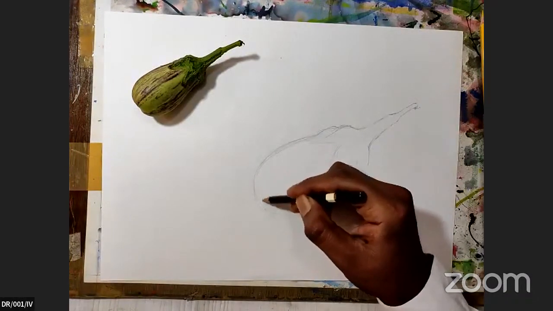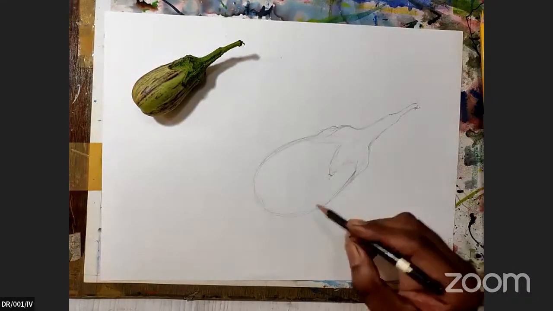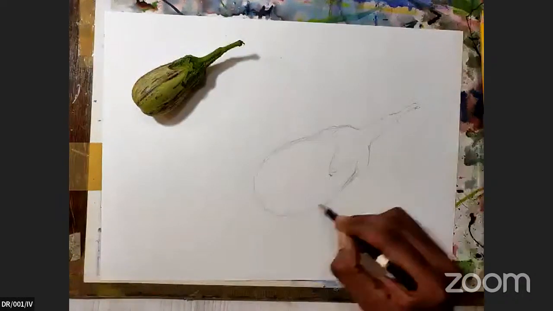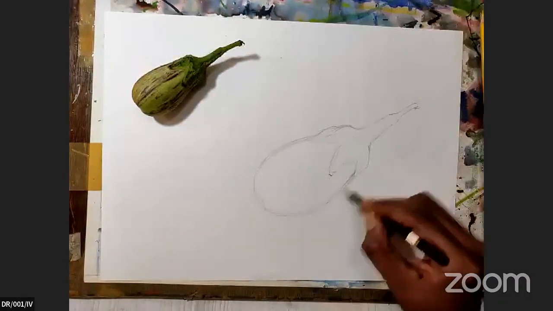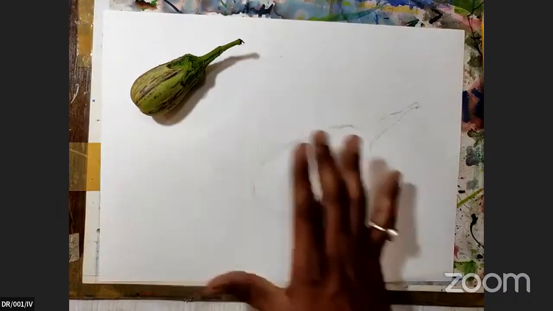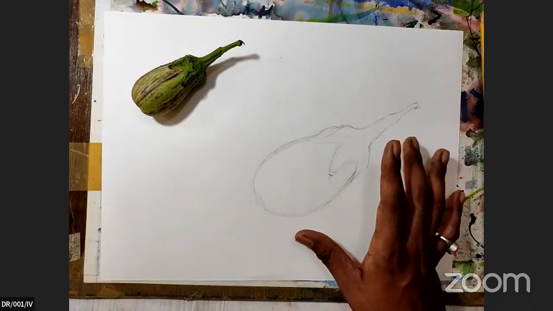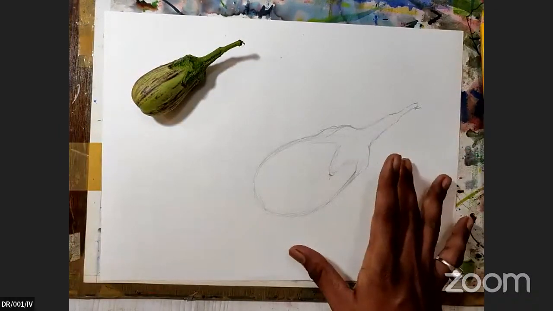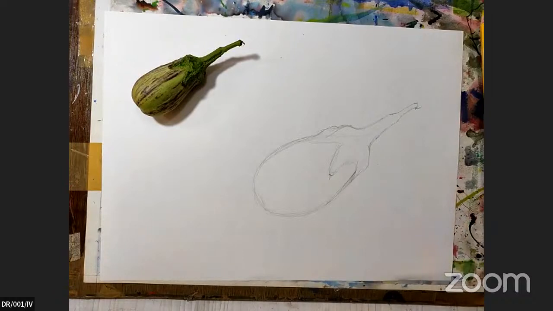You can correct in the second stage also, but you need to correct in the first stage, because this is only a rough sketch. I drew it bigger size for your better visibility only. Got it? Okay.